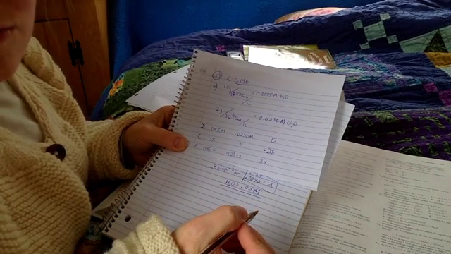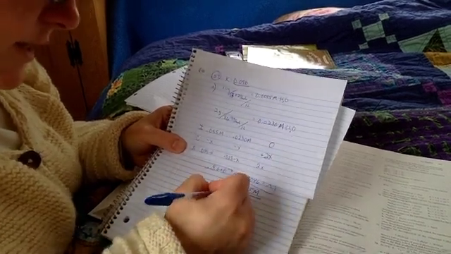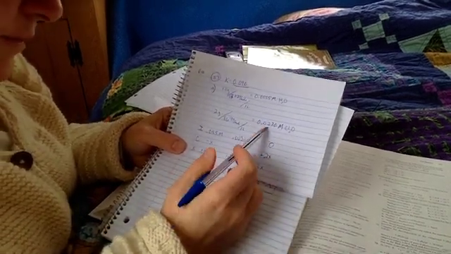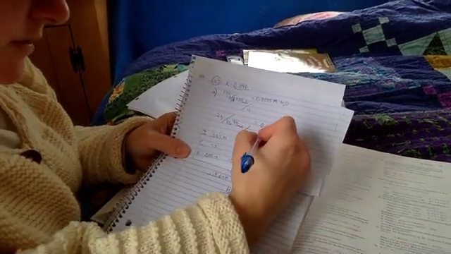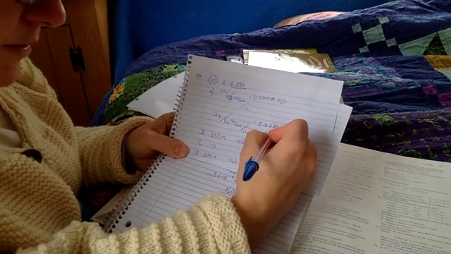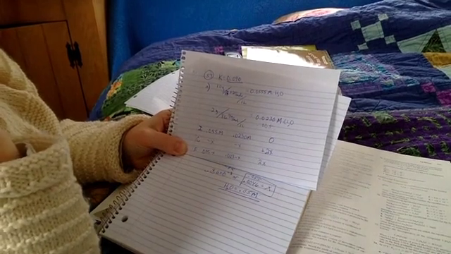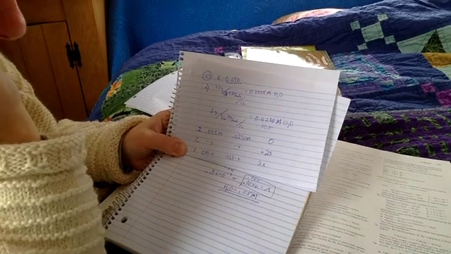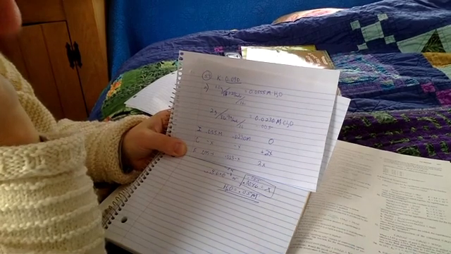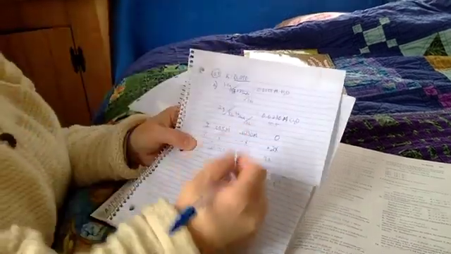Then our chlorine oxide is going to be 0.023 minus x, so minus 0.005 if I round it, which is going to be 0.018. 23 minus 5? Yeah, 18.